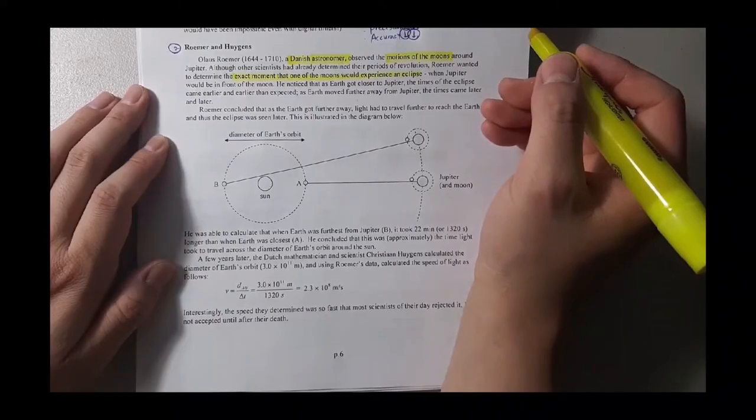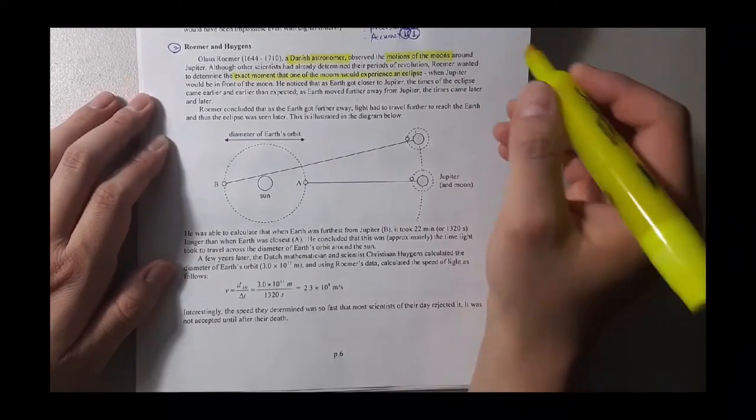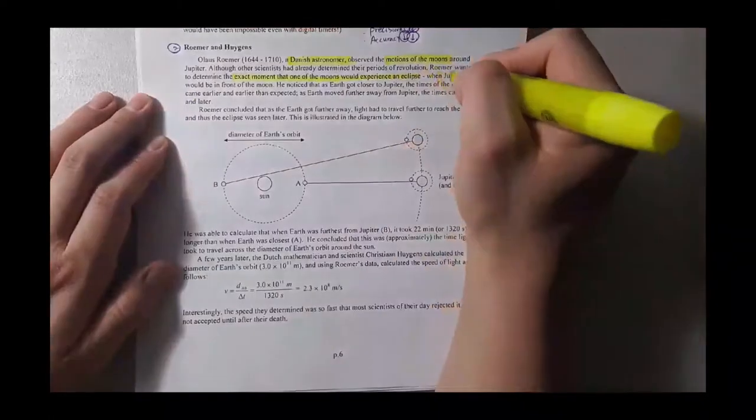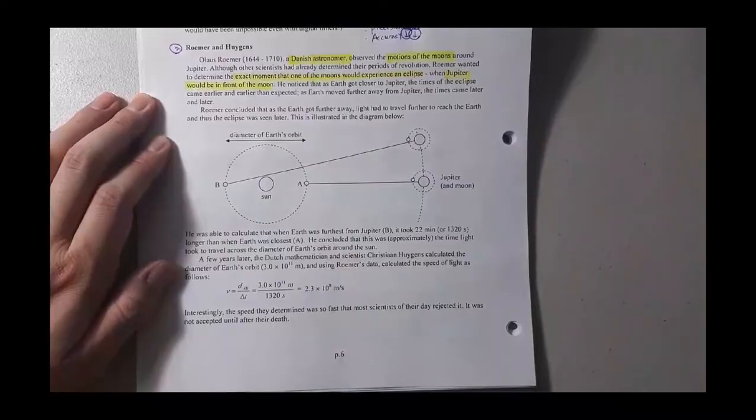Let's go to a mathematical proof at this point. When Jupiter was in front of the moon, that was when the moon would experience an eclipse. That means it is basically hidden.